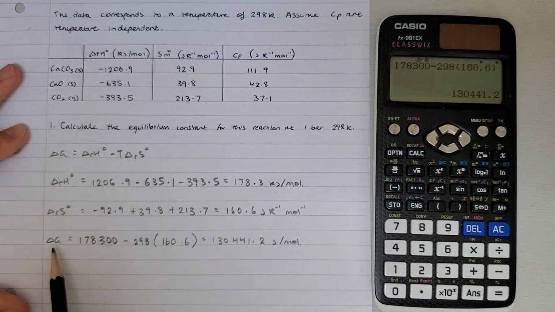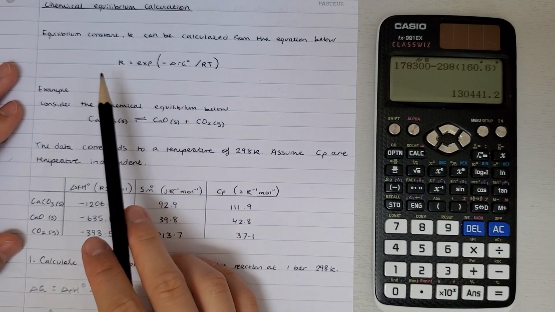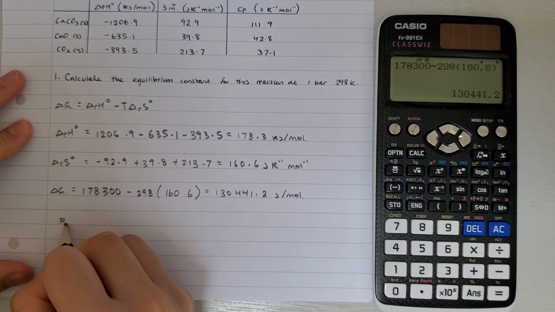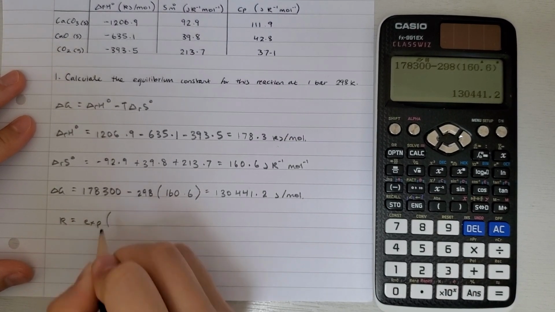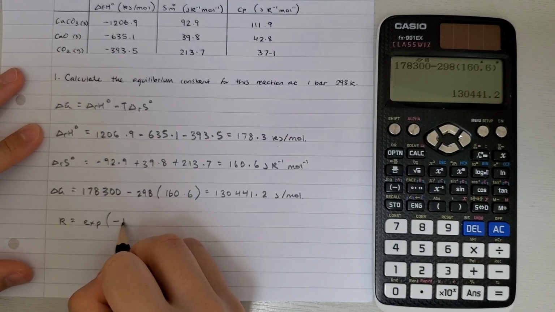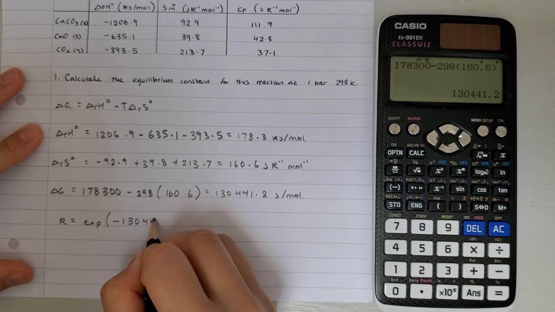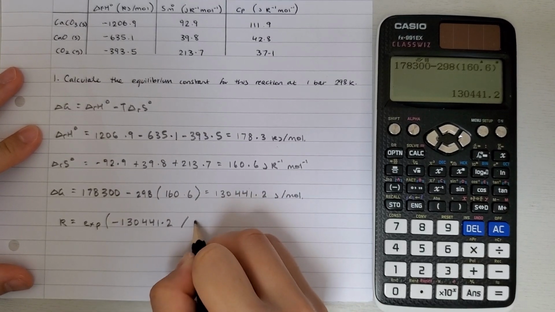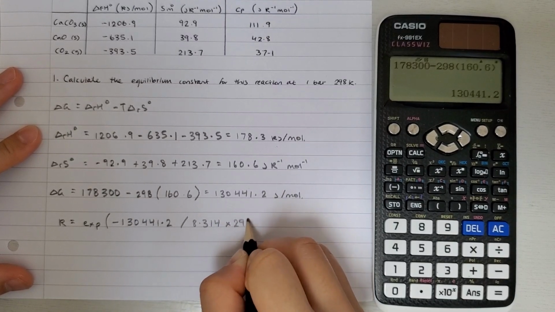Now that we've got delta G, using the equation we were given, we can find the equilibrium constant. So K equals exp of minus 130441.2 all over 8.314 multiplied by 298.